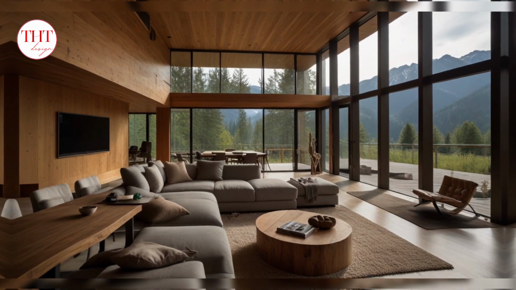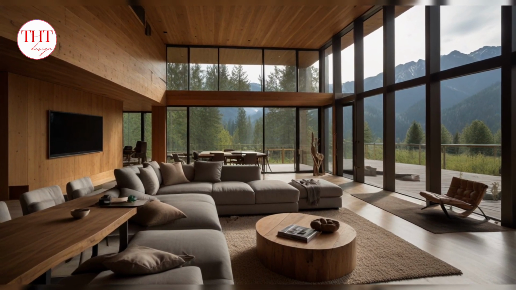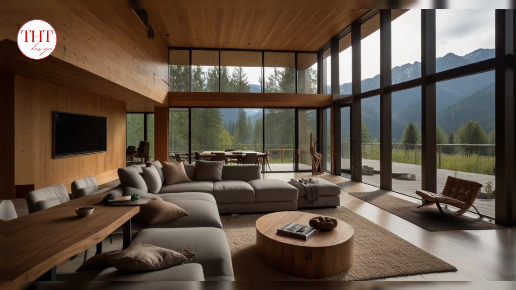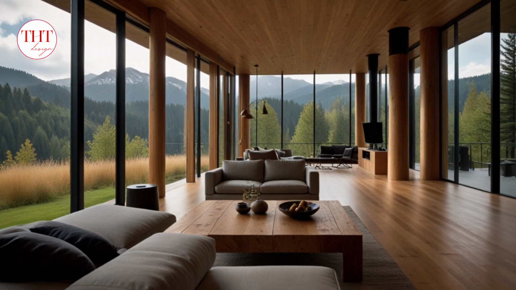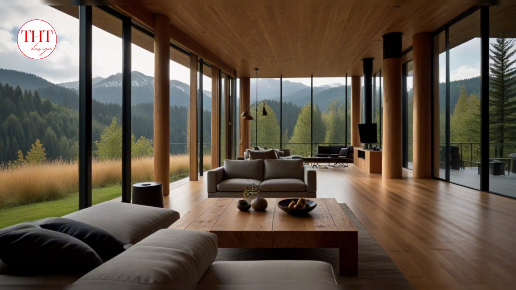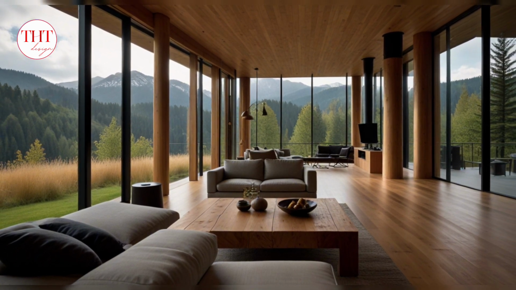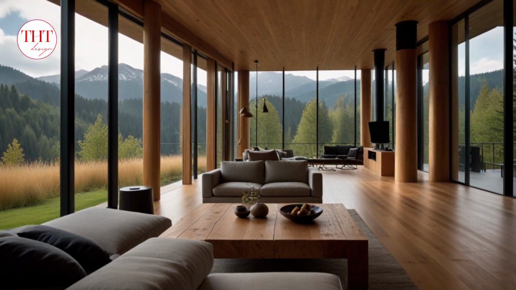Optional open concept design. Defined areas. Optional while the space is open. Subtle design elements can define different areas within the living room. Area rugs can visually separate the seating area from the fireplace area. Optional, or strategically placed furniture can create a cozy reading nook.